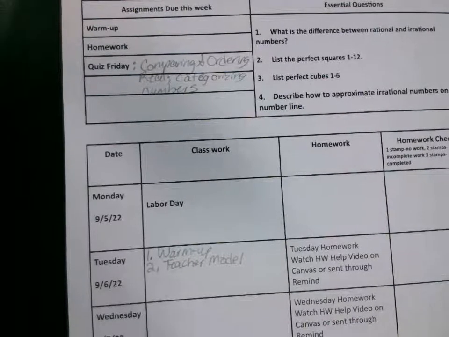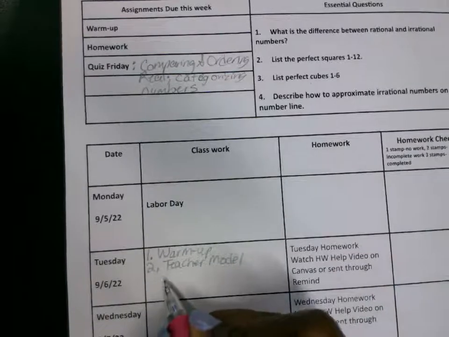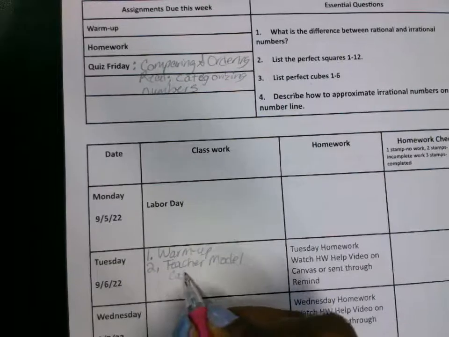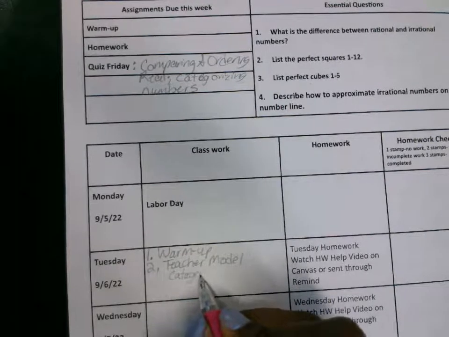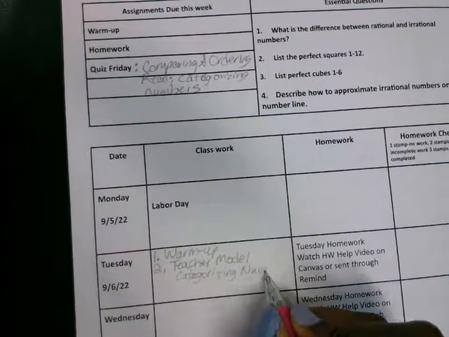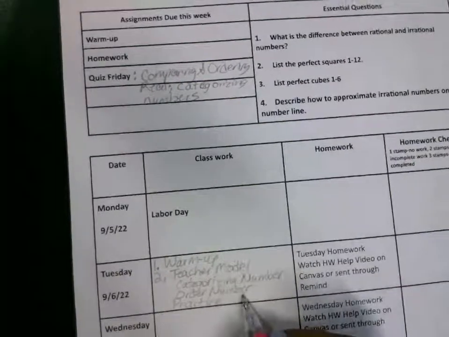We're going to do some guided practice problems, and then we have a coloring activity that we're going to do at the end. Okay, so we're again modeling categorizing numbers. I'm also going to be ordering numbers. We're going to do some practice, and then there's an activity at the end.